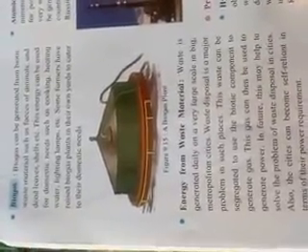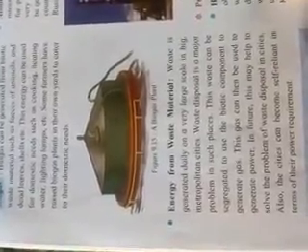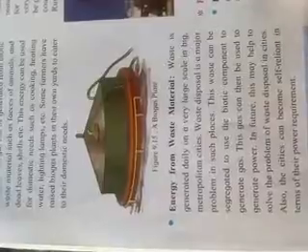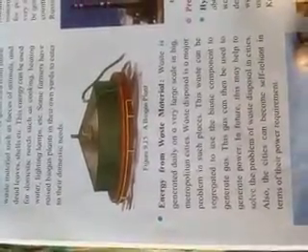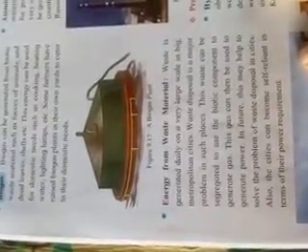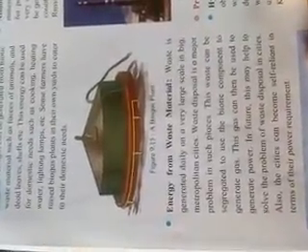This energy can be used for domestic needs. That means this energy is used for domestic needs such as cooking, heating water, lighting lamps. And some farmers have raised a biogas plant in their own yard to cater to their domestic needs. That means some farmers use this biogas in their own yard to cater to their domestic needs.